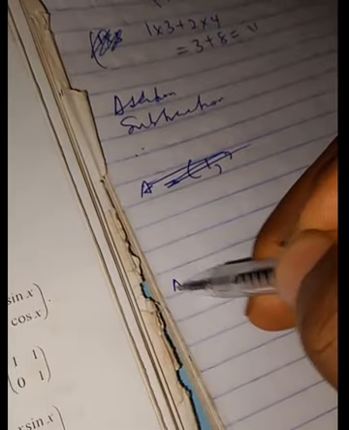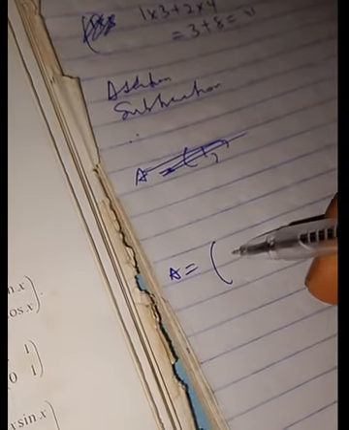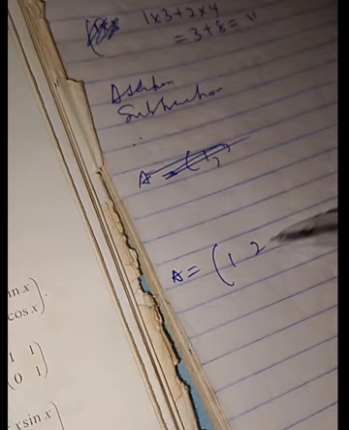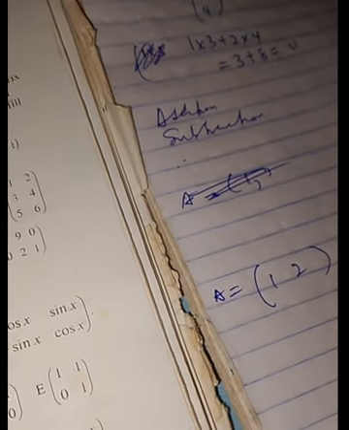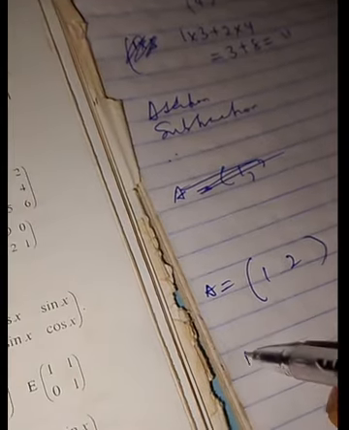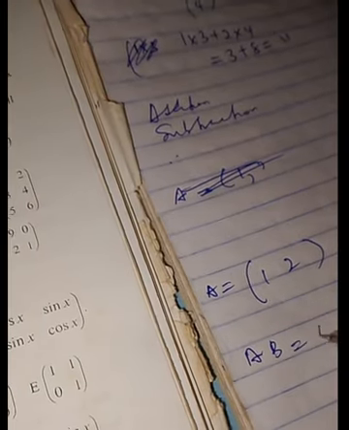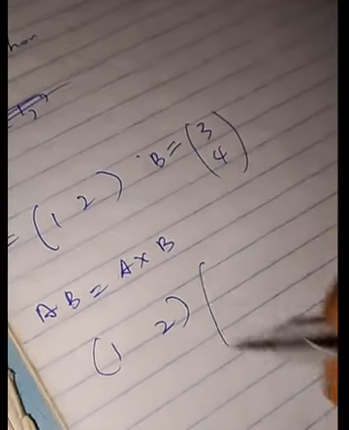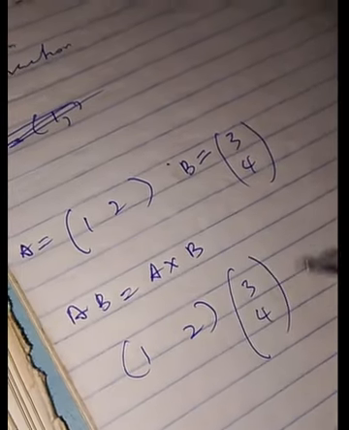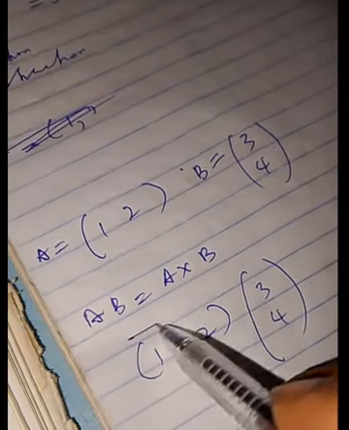Under matrices, for example, we have A equal to 1, 2, then B equal to 3, 4. You are told to find AB. AB means A times B. Now, to solve this, all you just need to do is to write 1, 2, then write 3, 4. Now, the way you multiply is going to be like this.